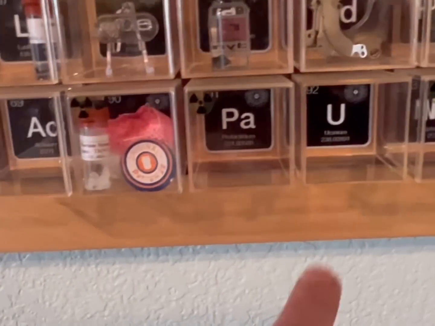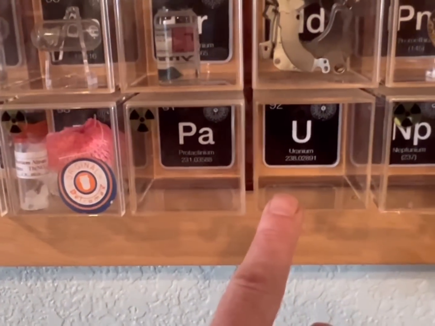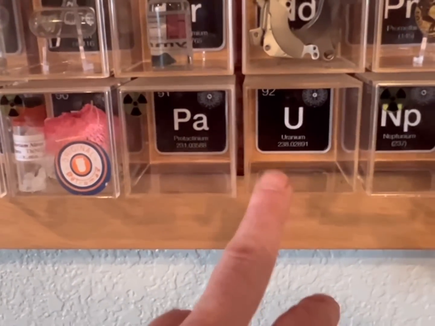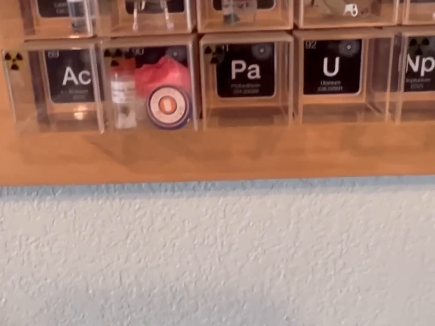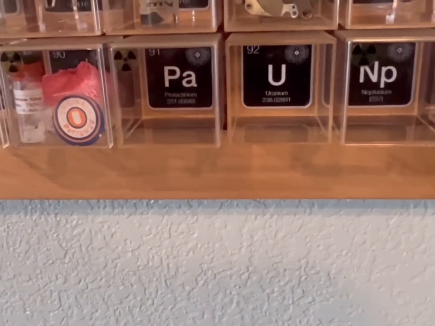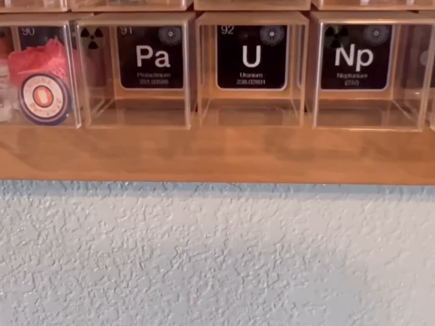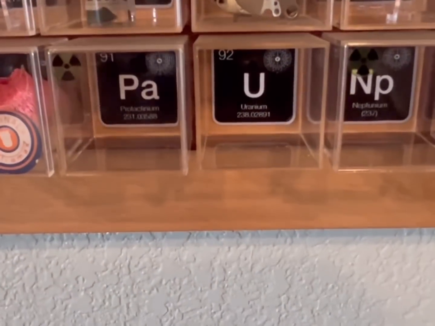So let's talk about the enclosures. These enclosures are plastic, and so it blocks a lot of the radiation, just simply because we're not dealing with serious radiation like gamma rays that can penetrate through things very easily.